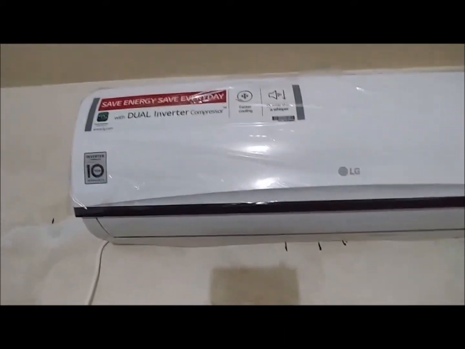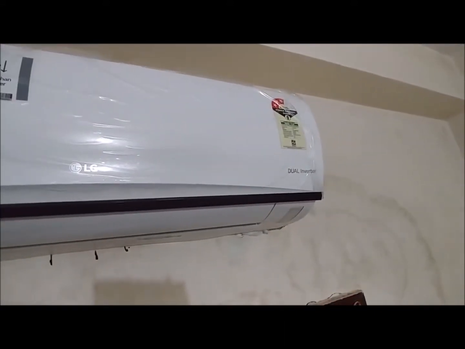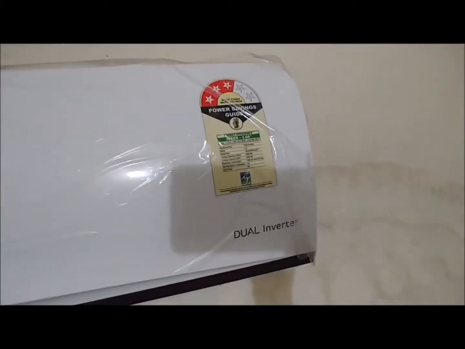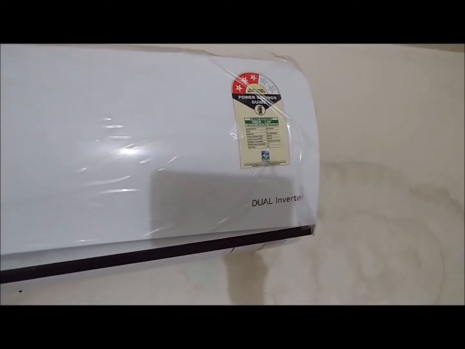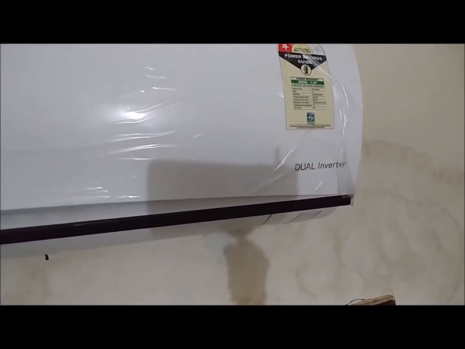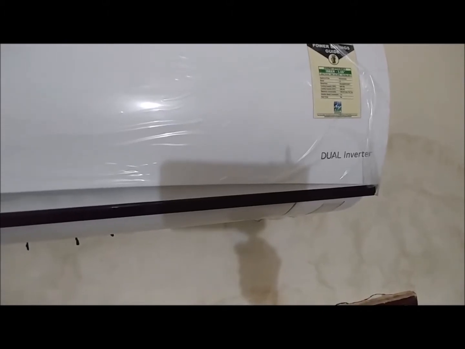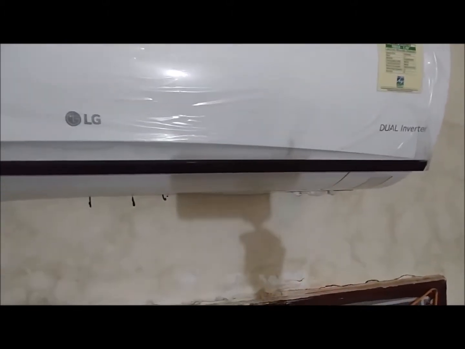So if you see, right here I have my LG dual inverter AC. It has a 3-star rating. When you take into consideration the power consumed by it, it is definitely higher than a 5-star conventional AC.